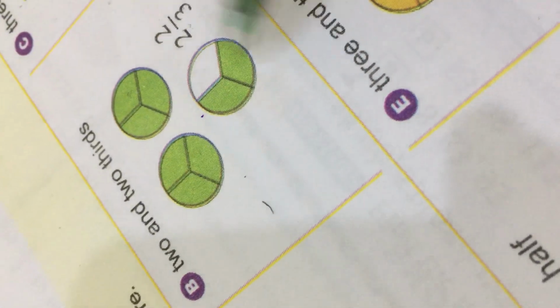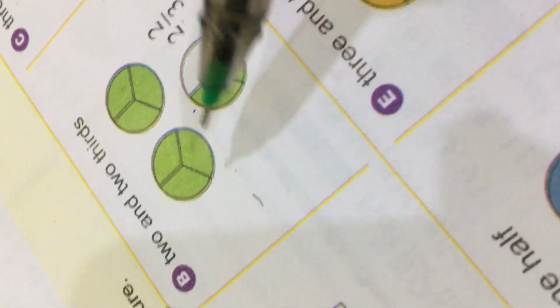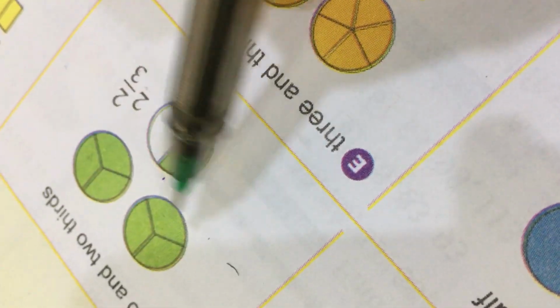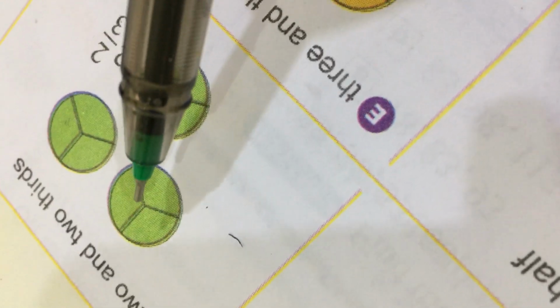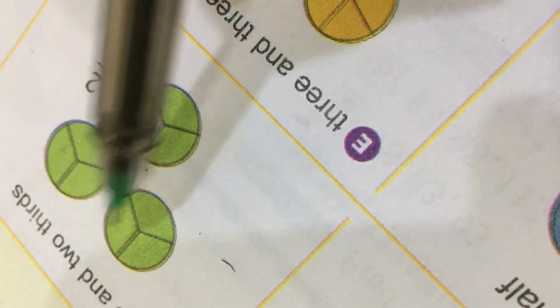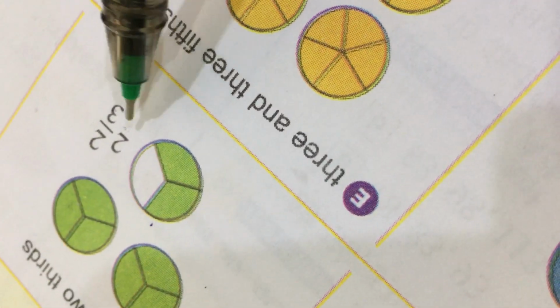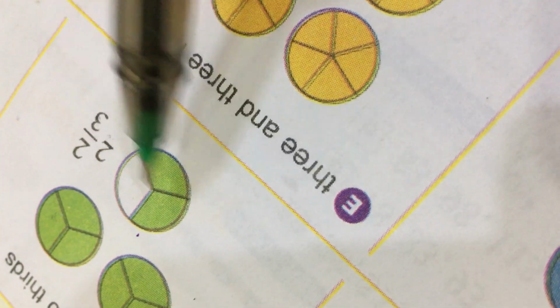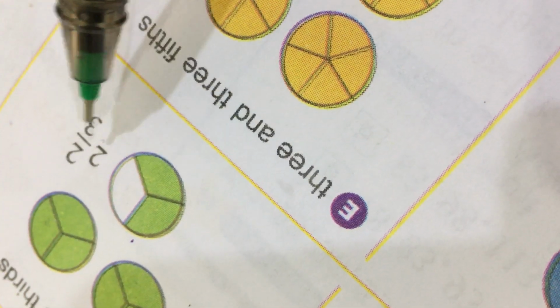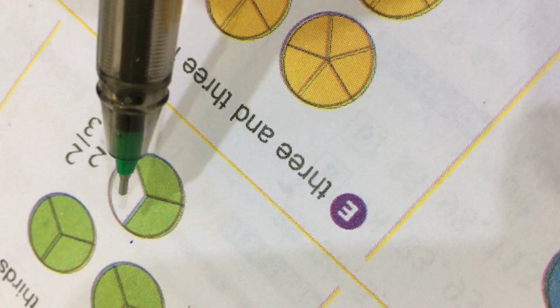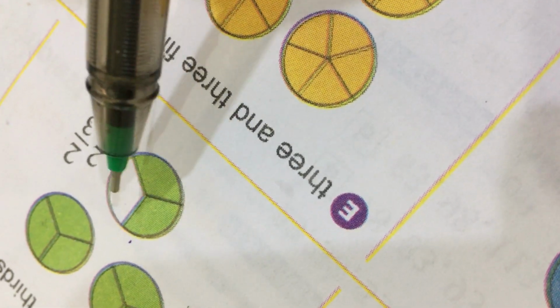In example B, I have 1, 2, 3 circles. How am I going to write a mixed number for this model? I have 2 circles fully shaded, so I write 2. And here I write the fraction: 2 shaded parts for the numerator, and the denominator is the number of parts of the circle. How many parts?